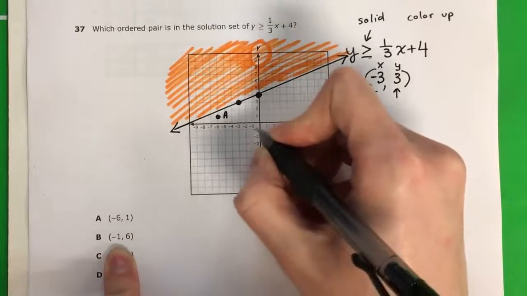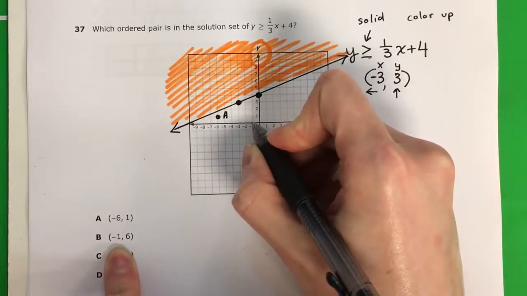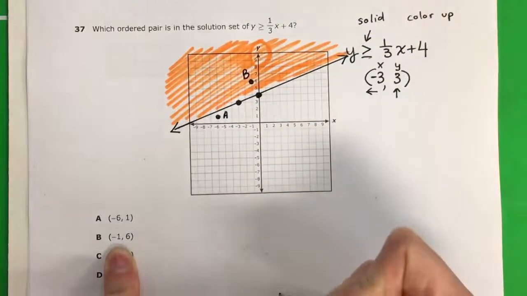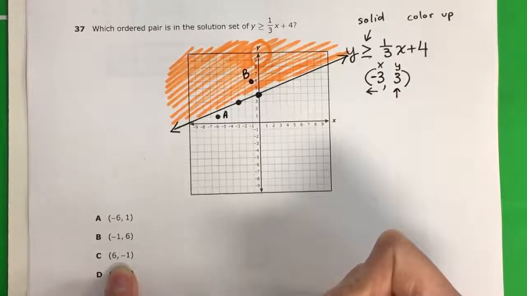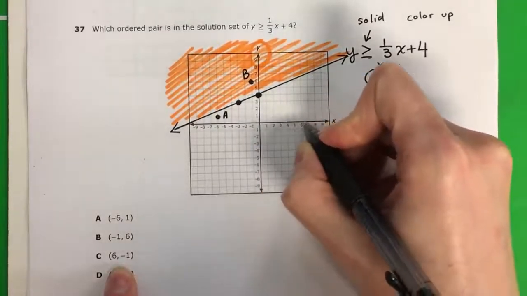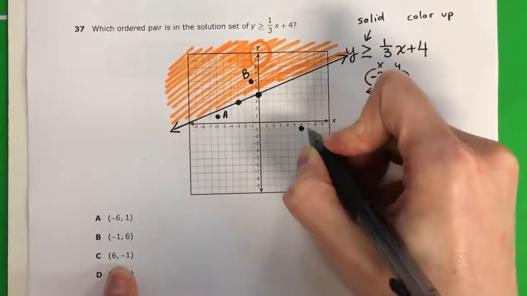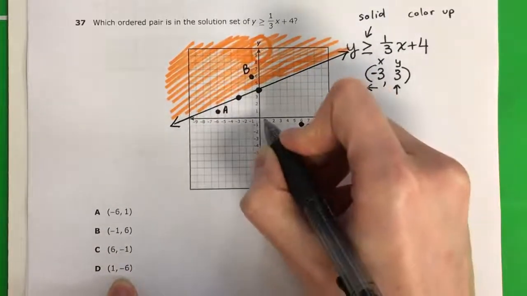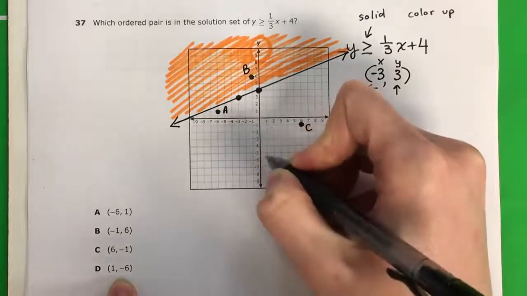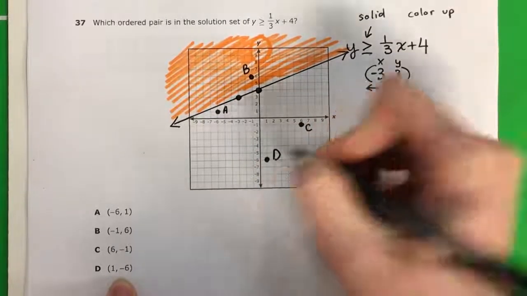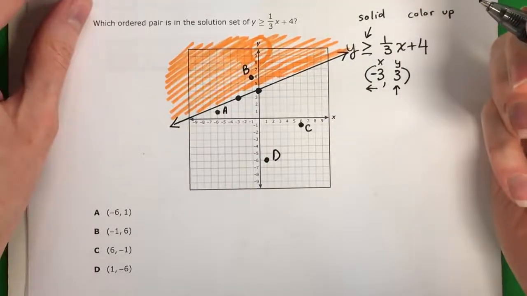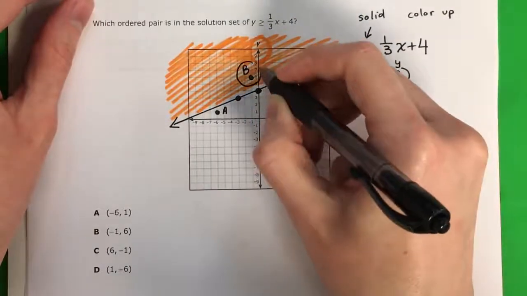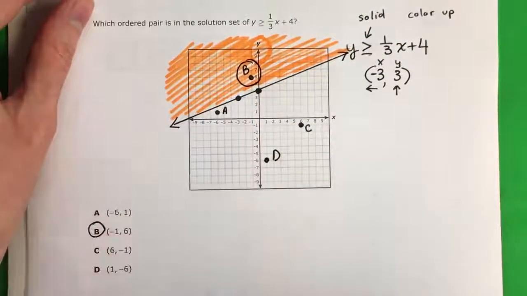B is -1, 6, so -1 is left 1 and then 6 up. That one is B. C is 6, -1, so 6 to the right and 1 down. That one is C. And D is 1, -6, so 1 to the right and 6 down. That one is D. My answer is the point that is in the color. The point in the color is B. So B is my answer.